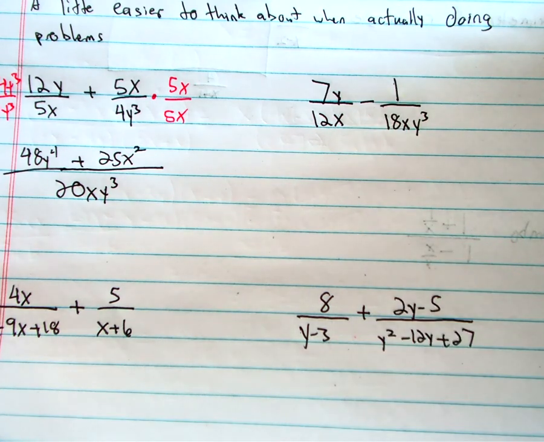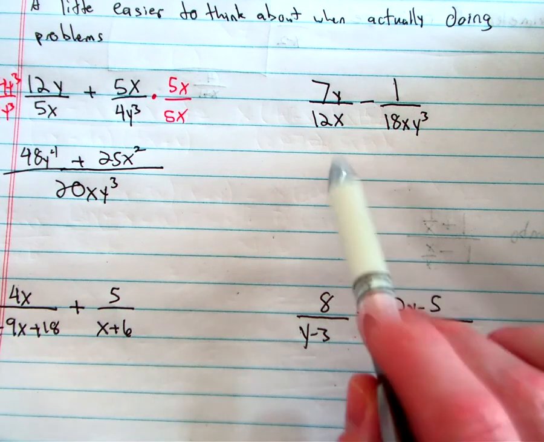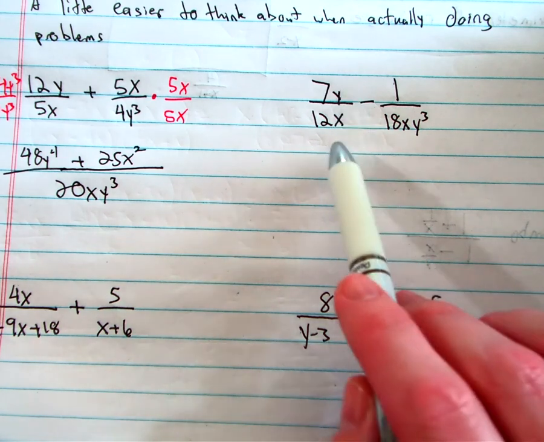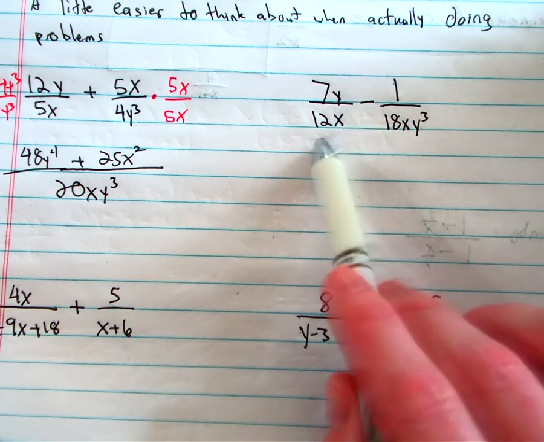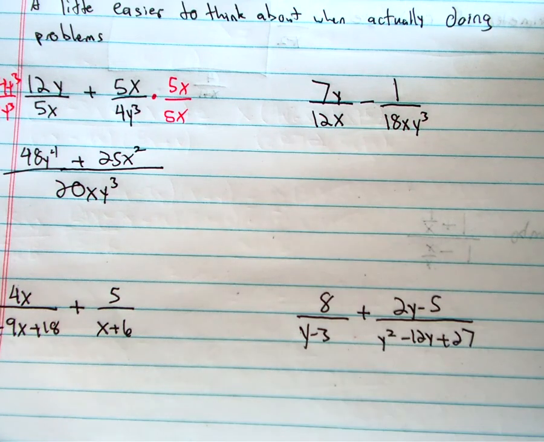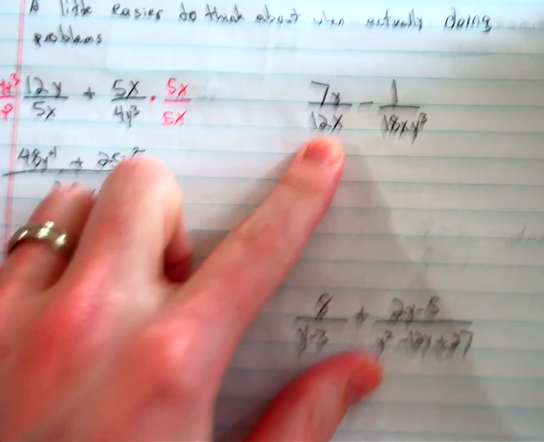So we had 18, 36, 54, 72. What about 12? 12, 24, 36. So they would both go into 36. They both go into 36.